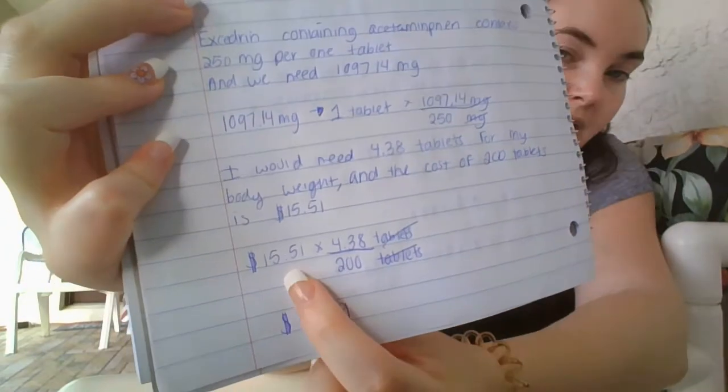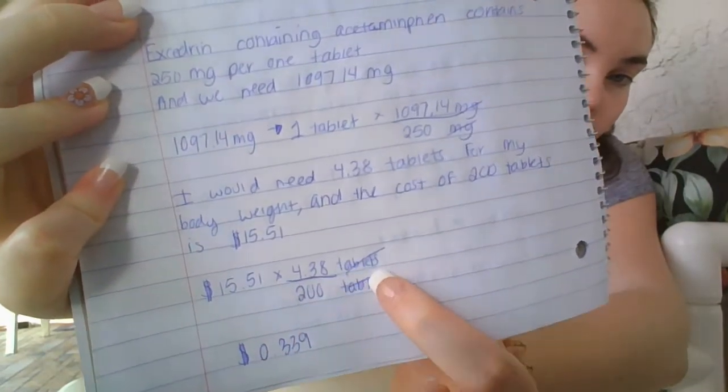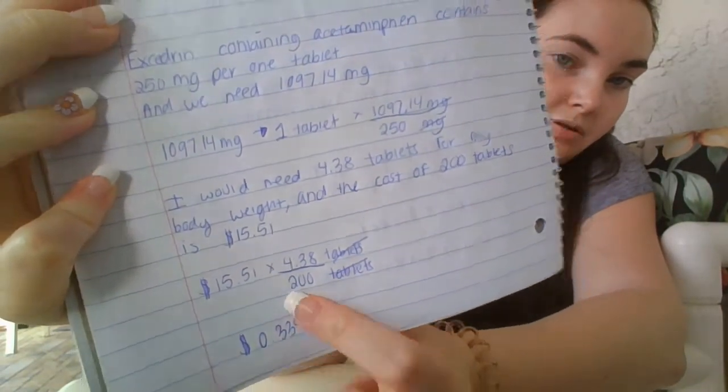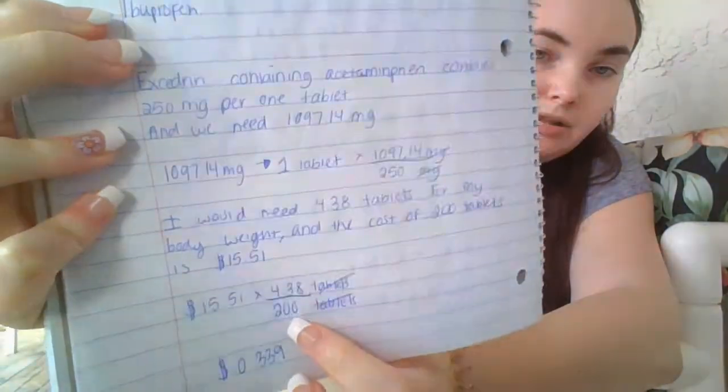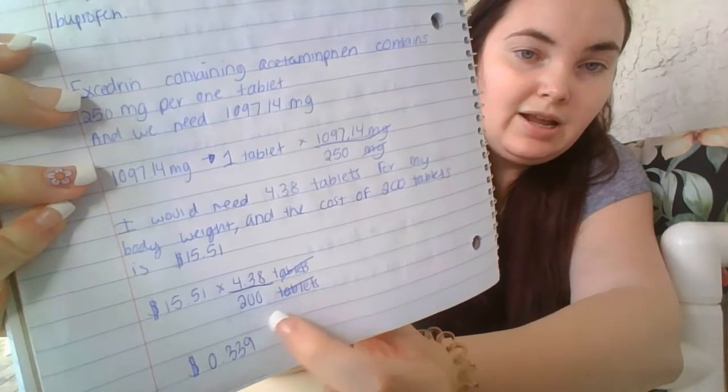And the cost of 200 tablets total is $15.51 that it sells at the store. So just like the last two, we're going to be doing how much it would cost to take 4.38 tablets, which we would do $15.51, times 4.38 tablets, divide that by 200 tablets. So tablets and tablets cancel out, and for me to buy that, it would be 0.339.